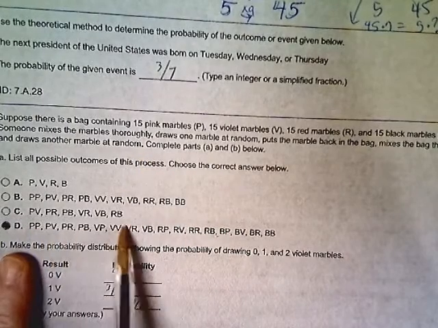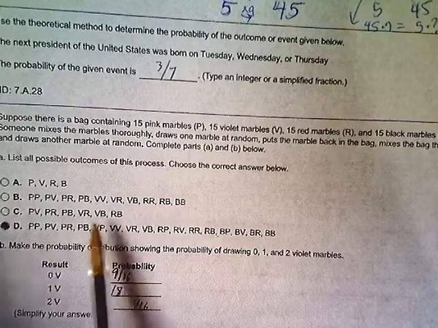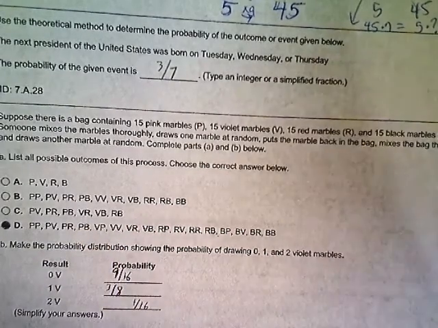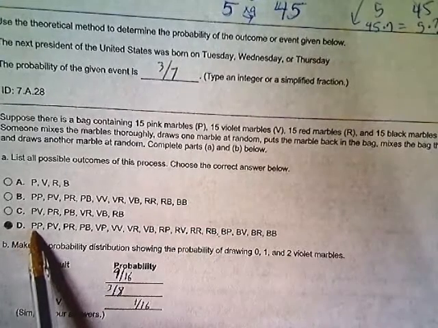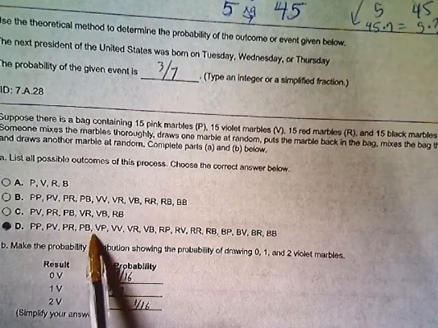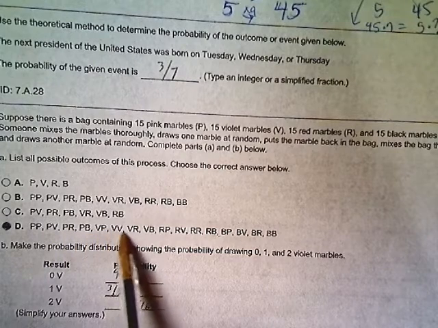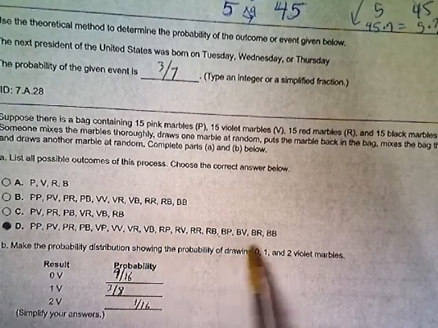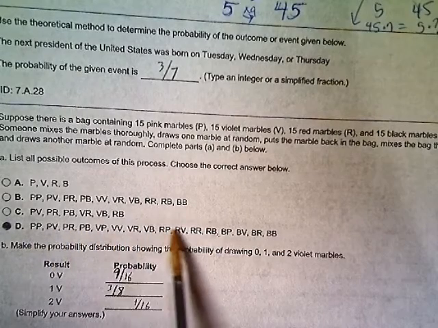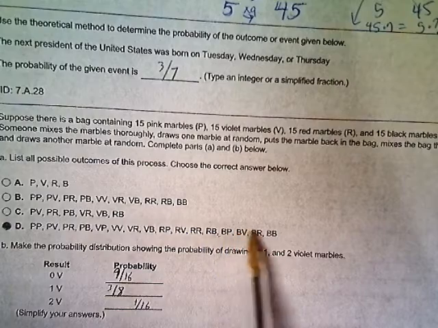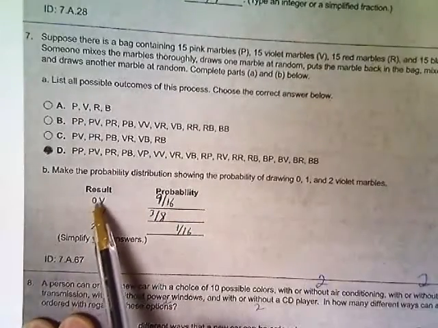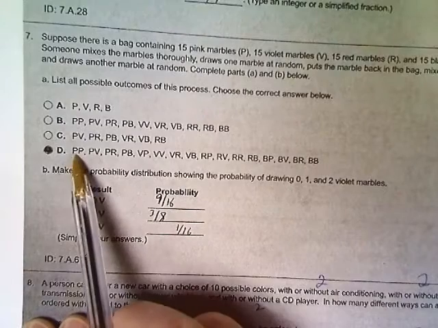These are all the possible ways. It's kind of like that problem with the numbers. 4, 4, 4, 5, 4, 6, 4, 7, 5, 4, and so on. So this is pink, pink, pink, violet, pink, red, or pink, black. Violet, pink, violet, violet, violet, red, violet, black, and so on. So there's 1, 2, 3, 4, 5, 6, 7, 8, 9, 10, 11, 12, 13, 14, 15, 16. 16 possibilities.